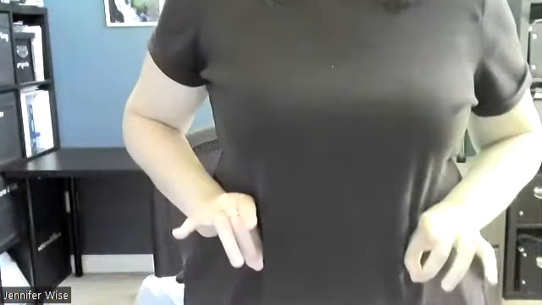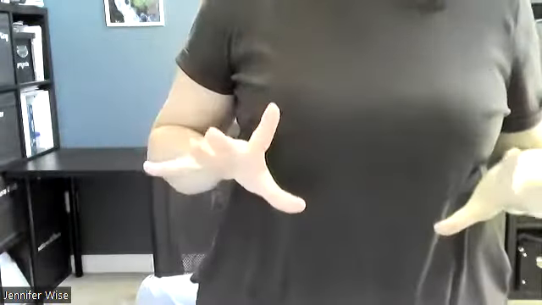Okay, so the sign for Australia can be signed 2 different ways. The older one is a B hand shape, and you start with your palm to you, flip it up, and hit your head. It is from the hats, like an Australian hat, and I can't remember what it's called. The other sign for Australia is 2 8 hand shapes, and it starts at your waist, and then you throw it out. So you pick it up and throw it out. Australia.